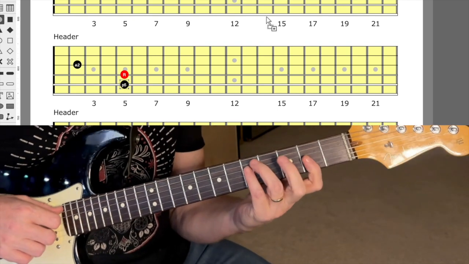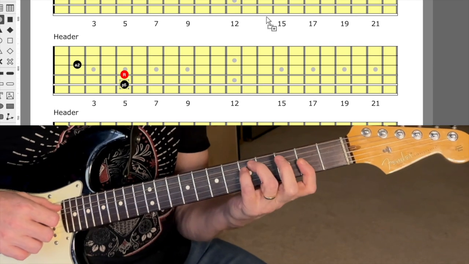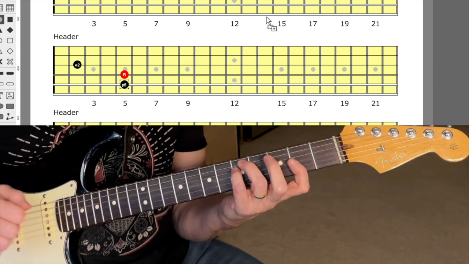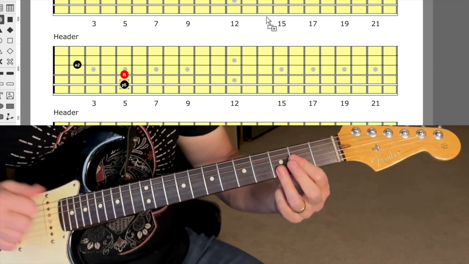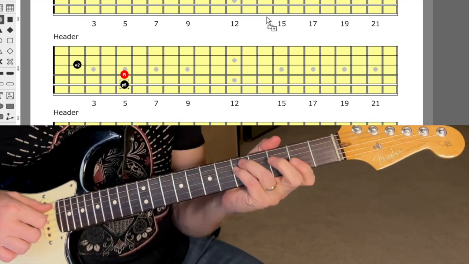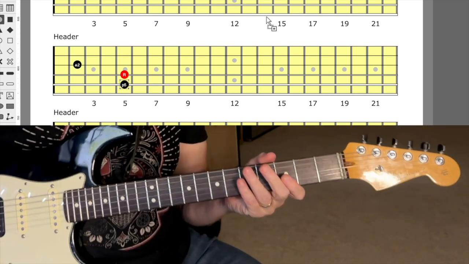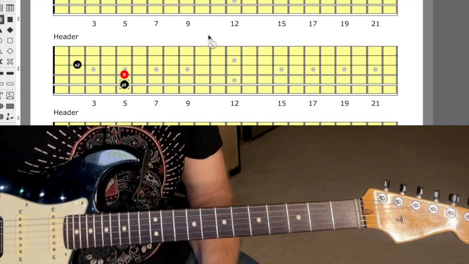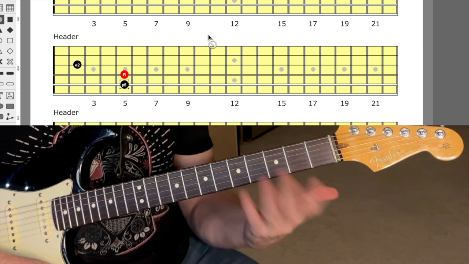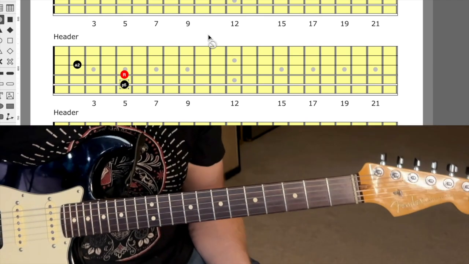You see how much, just out of ping-ponging between these shapes here, our spread shape and our different string groups and inversions, you can get, even just in this one position, all this really cool comping ability.